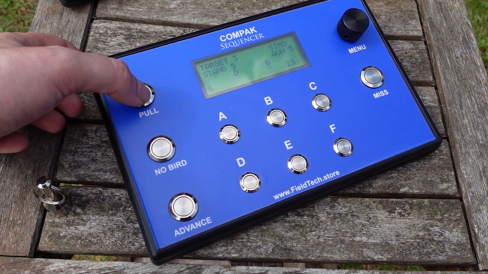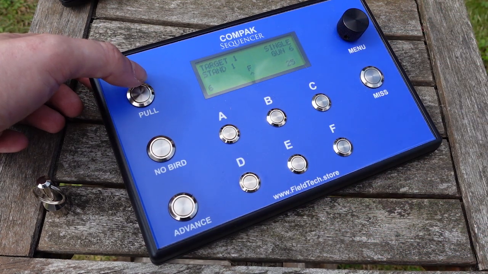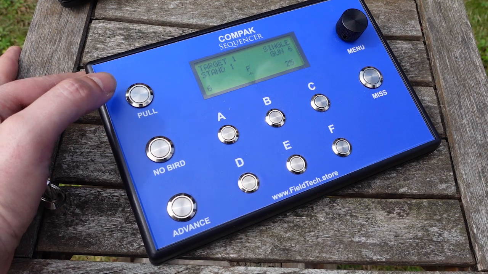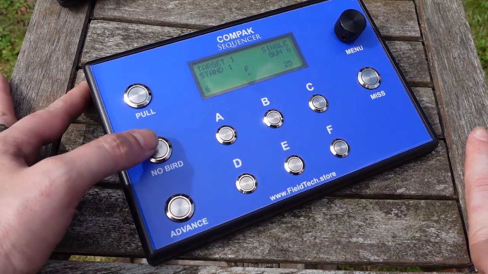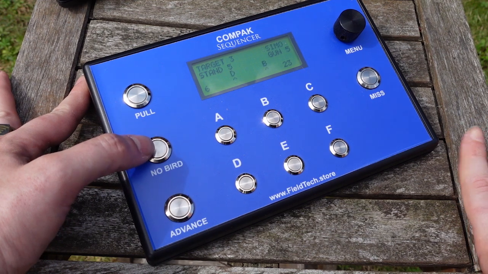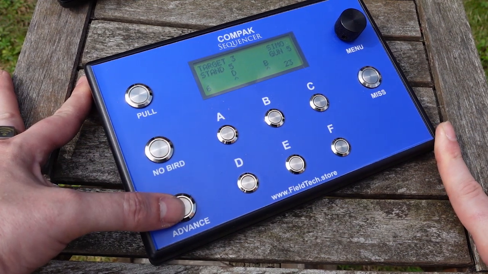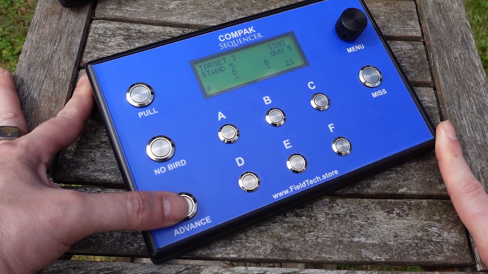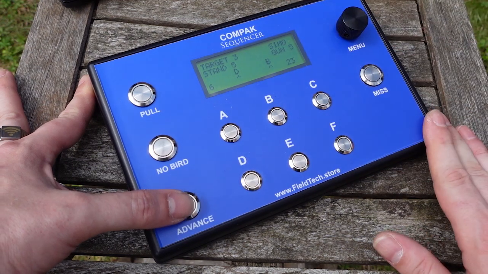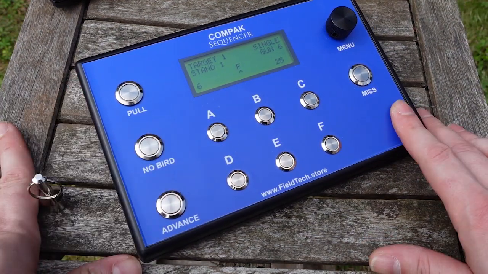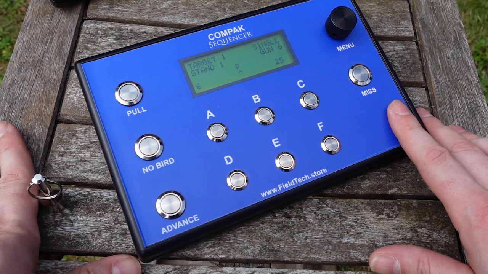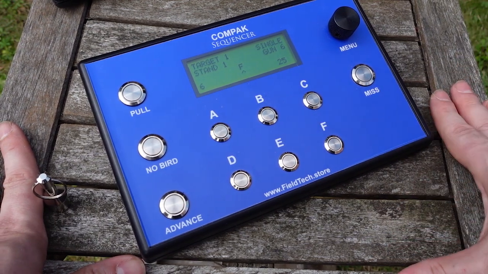And when you get to the end of the round, as I say, the scores will come up on the screen. So this you are probably already familiar with, the exception being that you can now dial in what scheme you would like. No bird steps back to the previous one, of course if it was a no bird, and then there is an advance in case you need to step forward without affecting the scores or anything. So that way you can move forward in the competition. So that pretty much sums up the standard Compak sequencer.